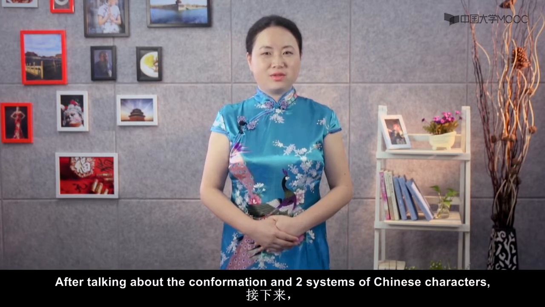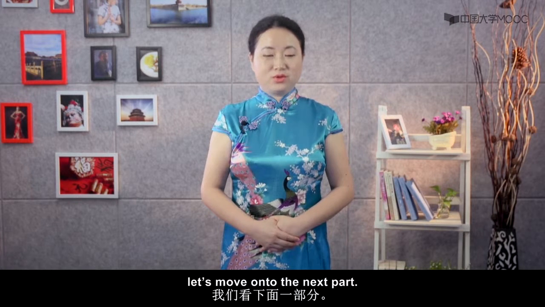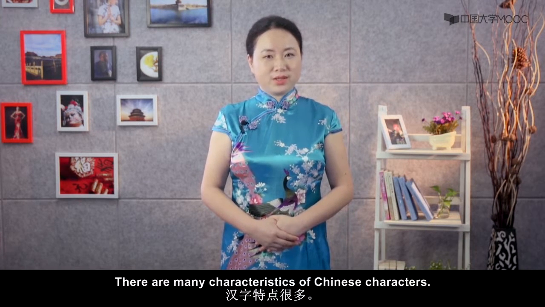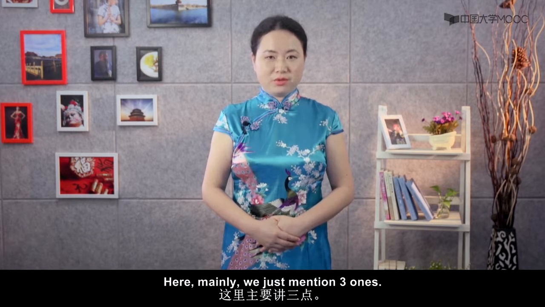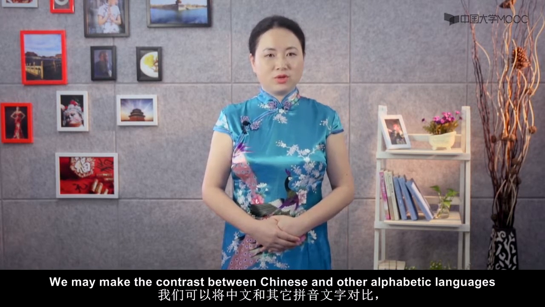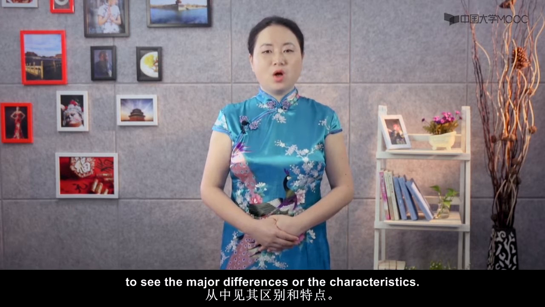After talking about the conformation and the two systems of Chinese characters, let's move on to the next part. There are many characteristics of Chinese characters. Here, mainly, we just mention 3 ones. We may make the contrast between Chinese and other alphabetic languages to see the major differences or the characteristics.